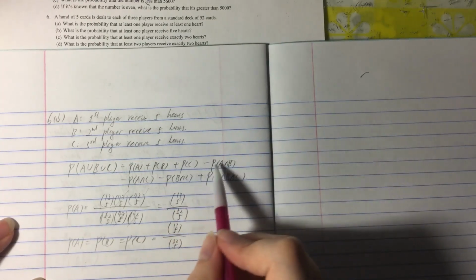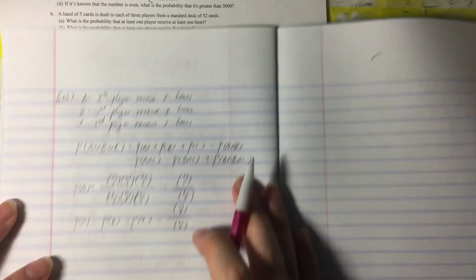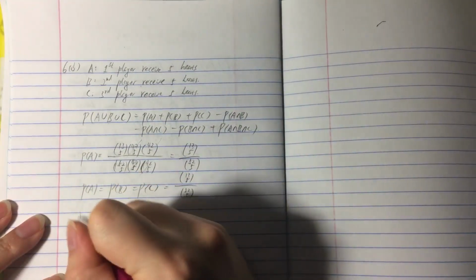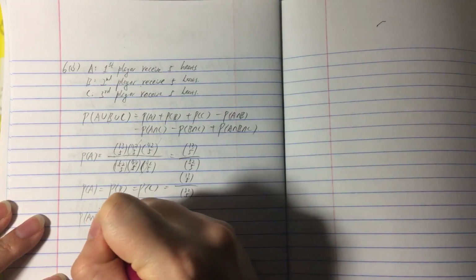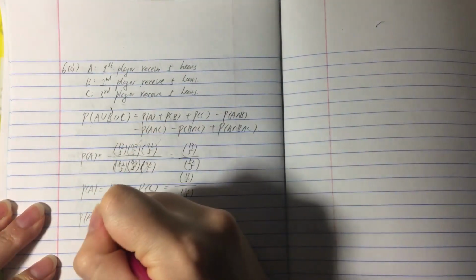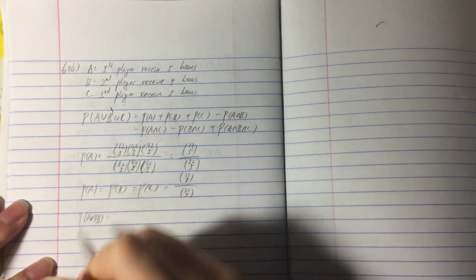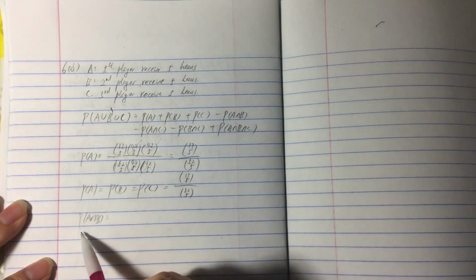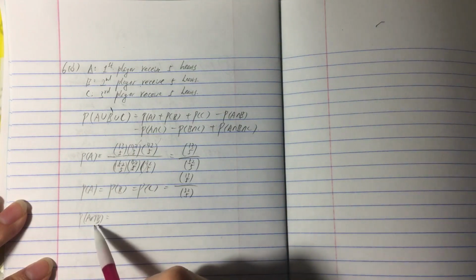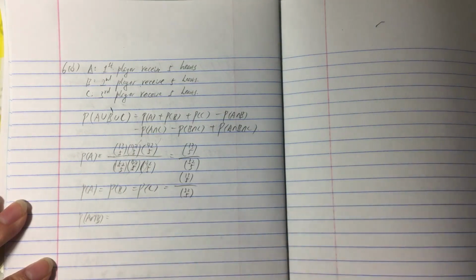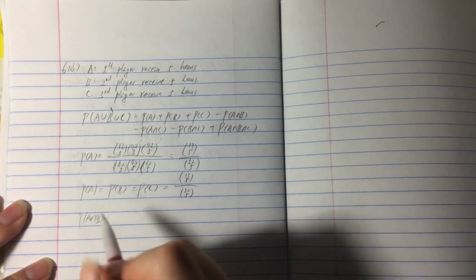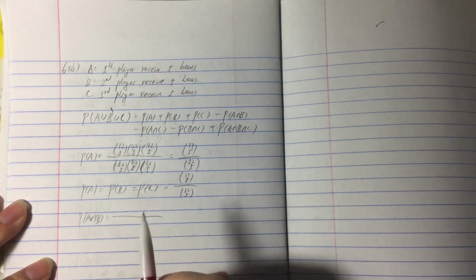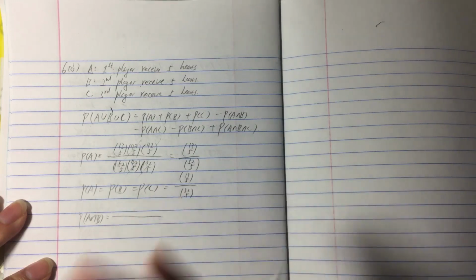Next, let's try to find the probability of A intersection B. The probability of A intersection B represents the probability that the first player receives 5 hearts and the second player receives 5 hearts. We don't care about the third player. Probability is always the number of favorable outcomes divided by the number of all possible outcomes.